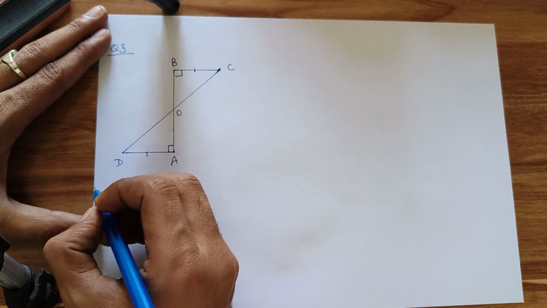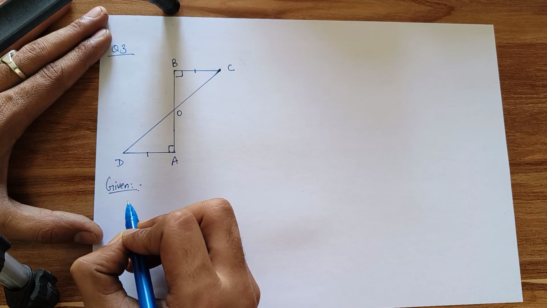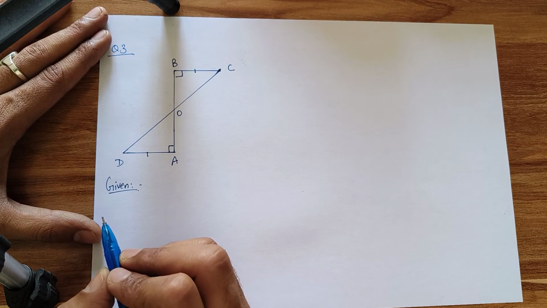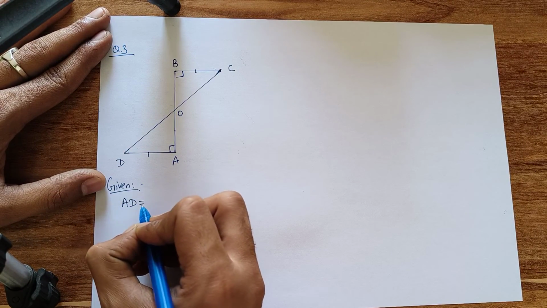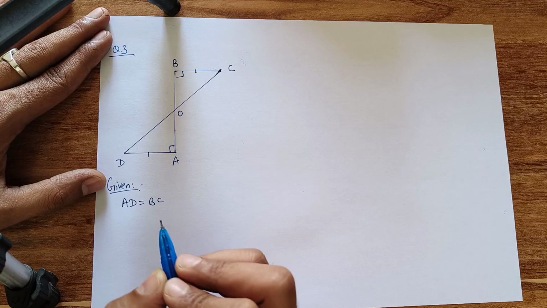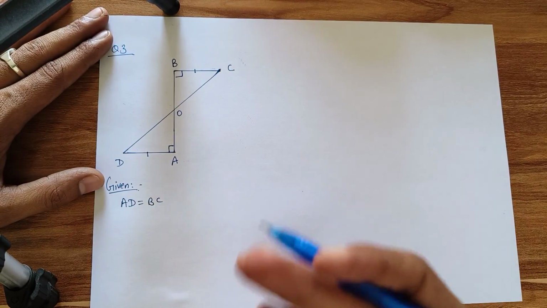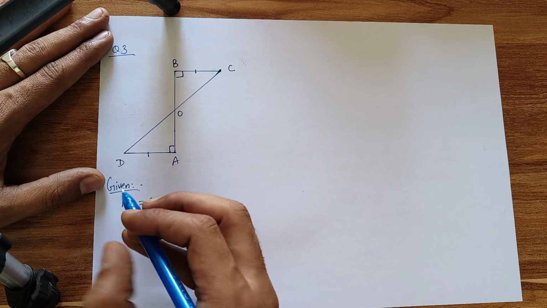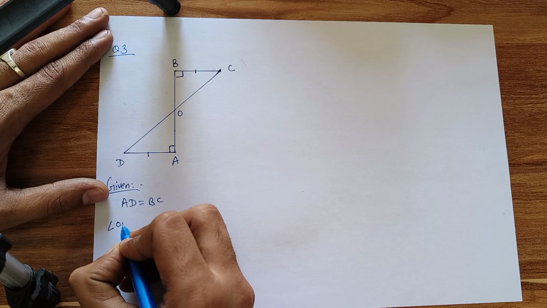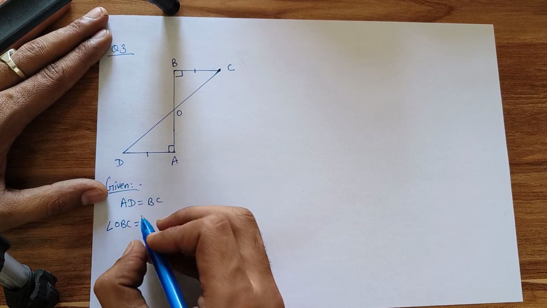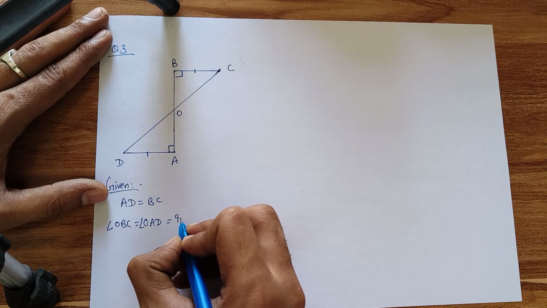So given data: AD and BC are equal, and the other relation given is that these are perpendicular. So they are perpendicular means they are making an angle of 90 degrees. So we can say angle OBC is equal to angle OAD, equal to 90 degrees.